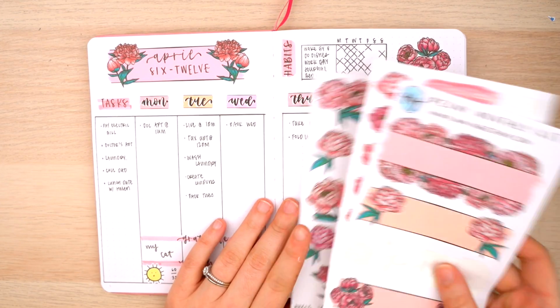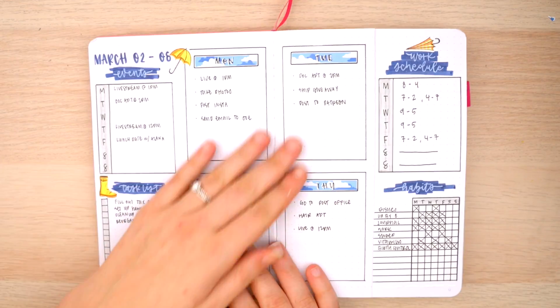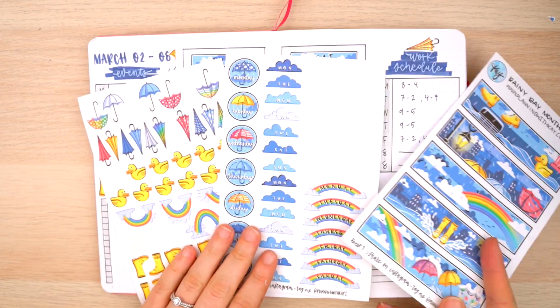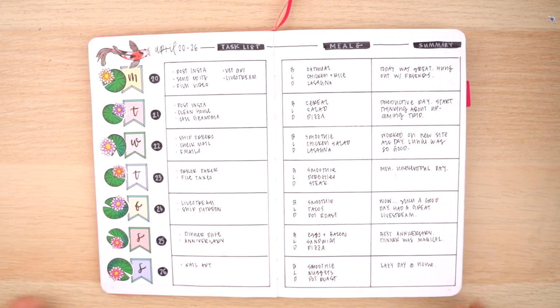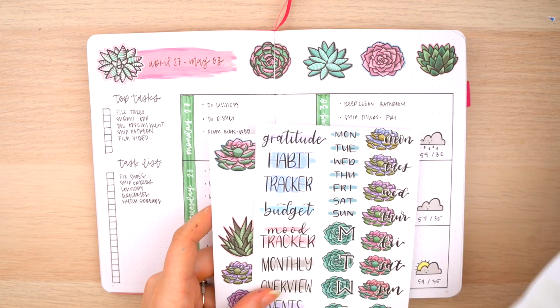And that is it for all of these spreads that I'm going to show you today. I'm curious which spread was your favorite, 1, 2, 3, 4, or 5. Let me know in the comments down below. And I hope this video gave you guys some ideas and inspiration for your own bullet journal. And hopefully it encourages you to try something new.